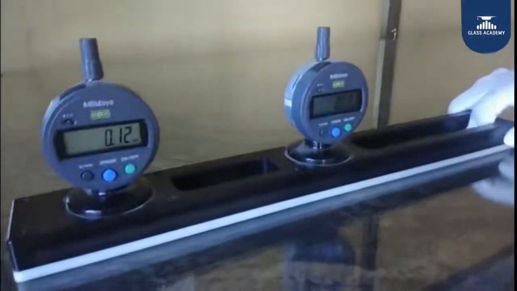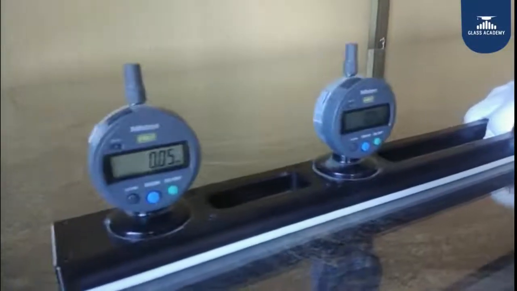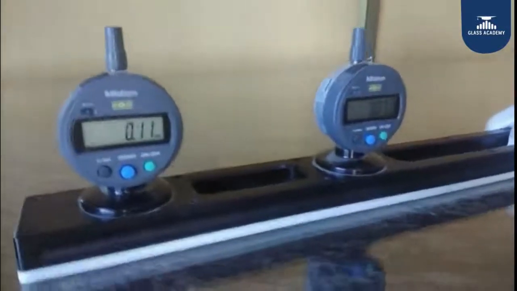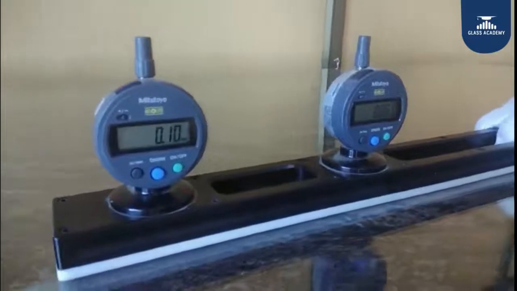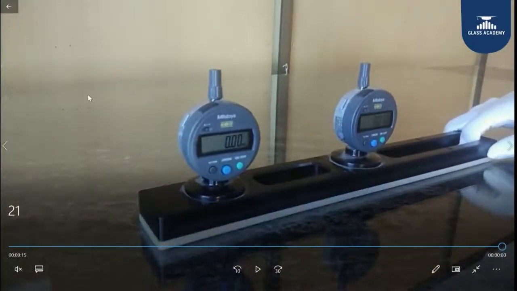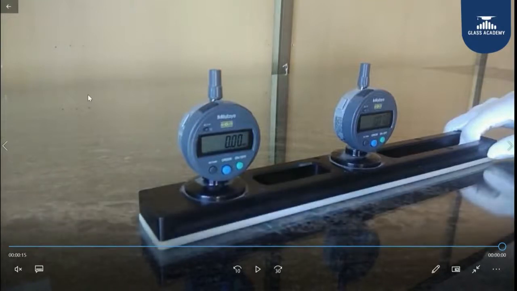Now let us understand the edge lift concept with the help of an edge lift gauge. If you see in this video, there are two dial gauges. One is the edge gauge and the second one is the center gauge. When I am moving the edge lift gauge on the surface of the glass, you can find there are changes in the values of the end gauge and the center gauge. The working instruction for this edge lift gauge is, I need to subtract the end gauge reading from the center gauge reading. That will give me my edge lift value.